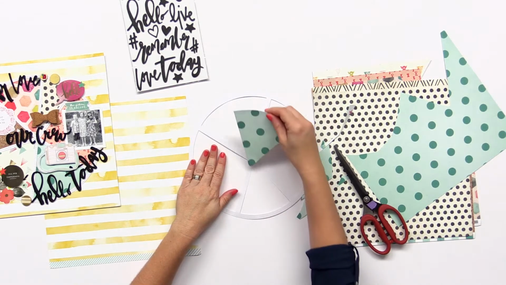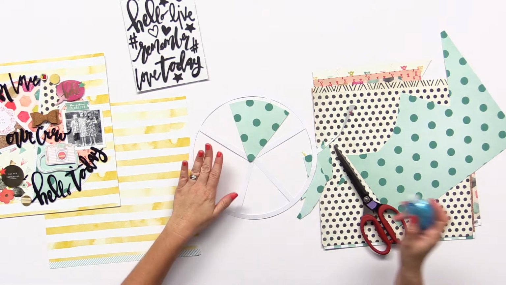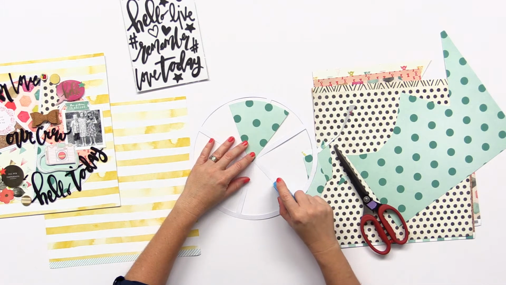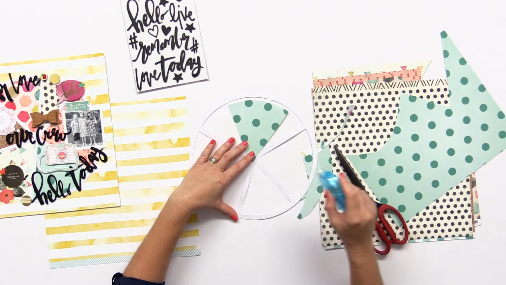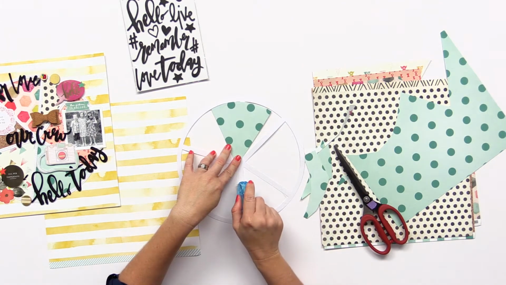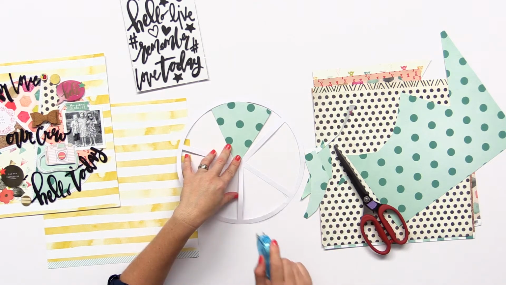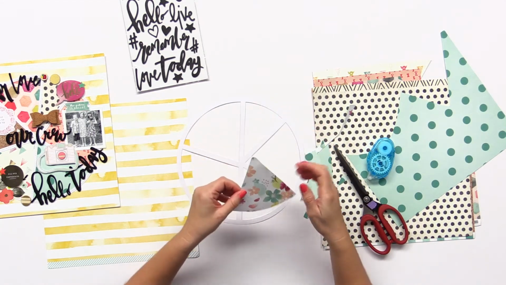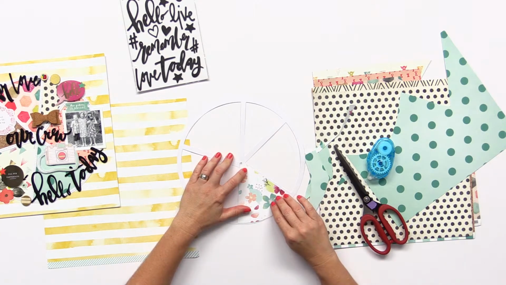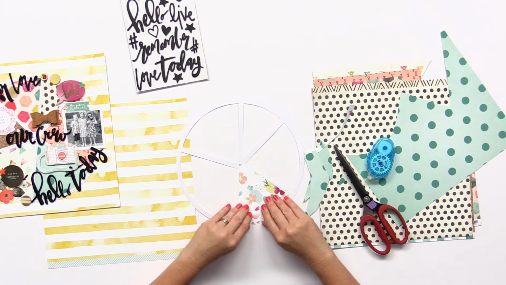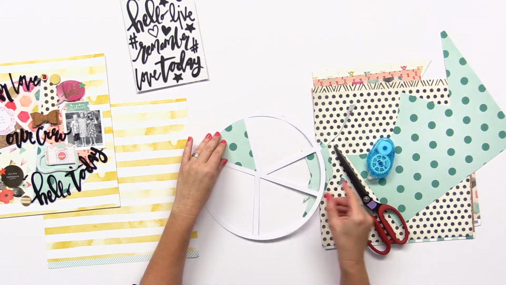So I'm just going to flip it over. I'm going to take my adhesive roller and just add some adhesive back here on the back side of the pie chart. And I'm going to go around each of those sides. And then I can go back and add my paper here. And it's going to fit right there in that spot, since we cut it to go in that triangle shape. So you can see how that looks.